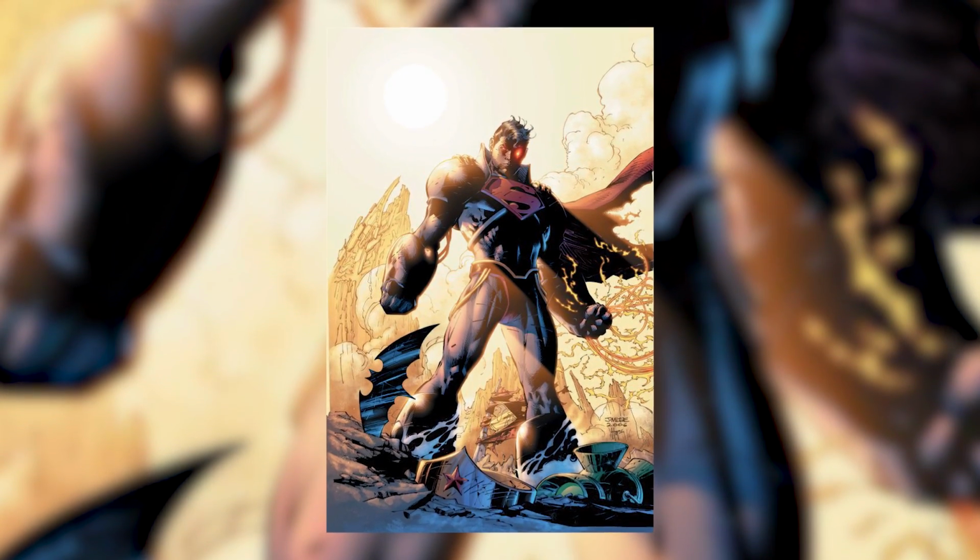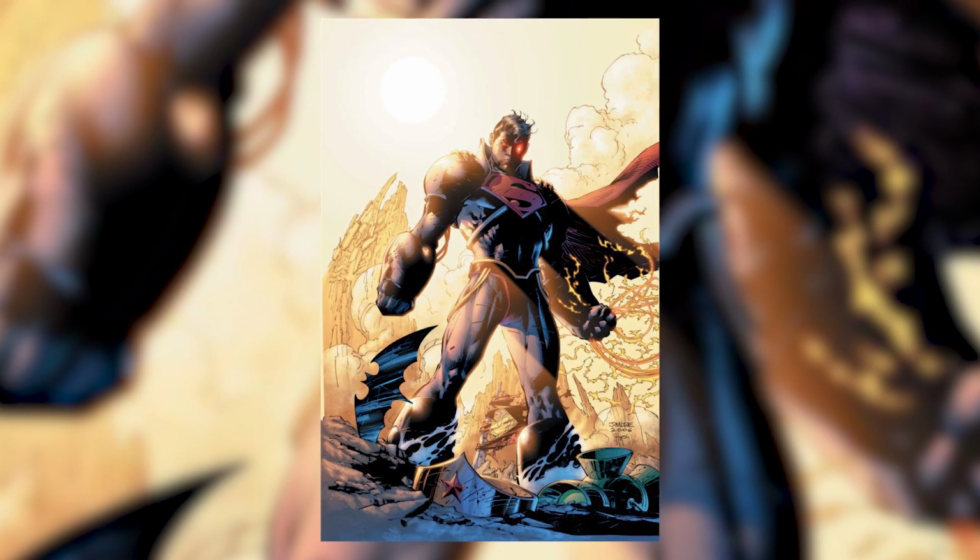Moving along yet again, yes, I know I'm saying that a lot, we have Superboy Prime, who's one of the strongest characters ever. He's most known for his involvement in Infinite Crisis, where he became obsessed with revenge and became a bloodthirsty villain, killing many heroes, including the previously mentioned Earth-2 Superman.